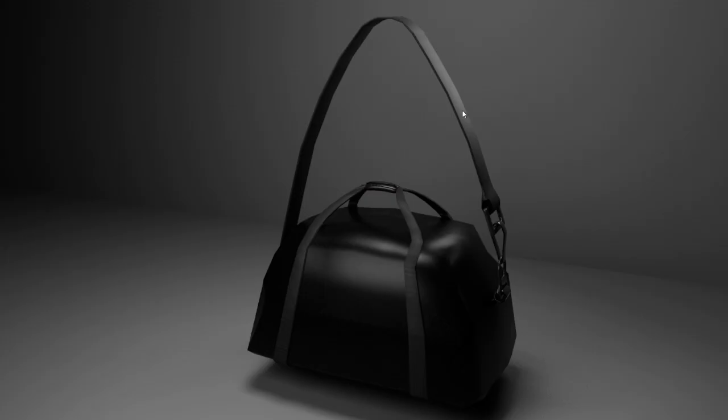And the final prop is a gym bag, which although the model is quite simple, I went into Substance Painter to give it a bit more texture, as the fabric would make it a little bit more realistic, and I think add to the overall likeness of it as well.